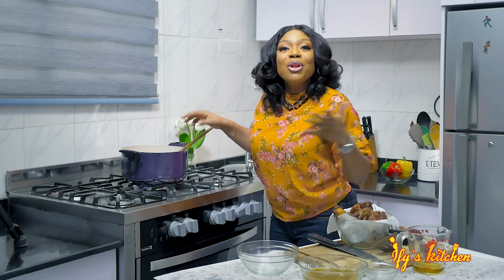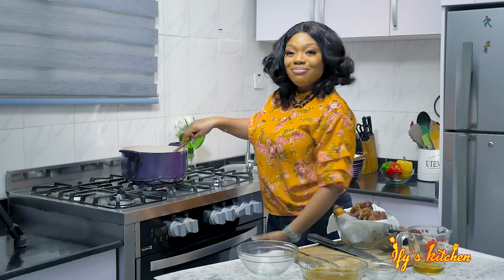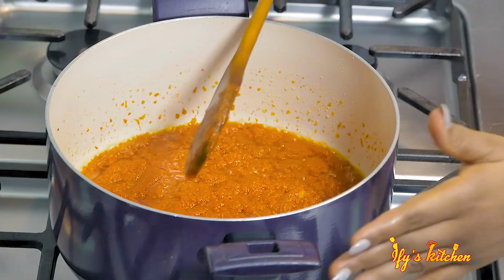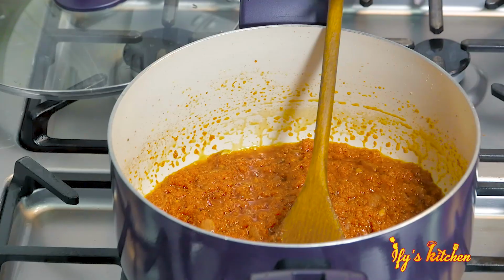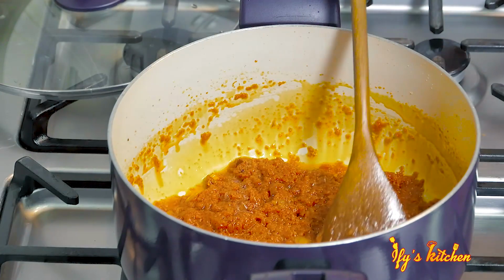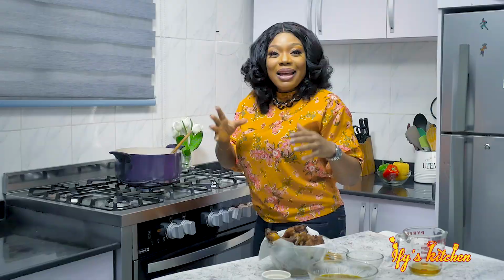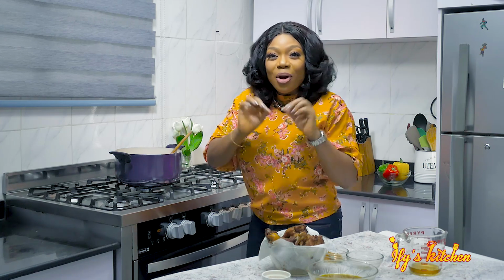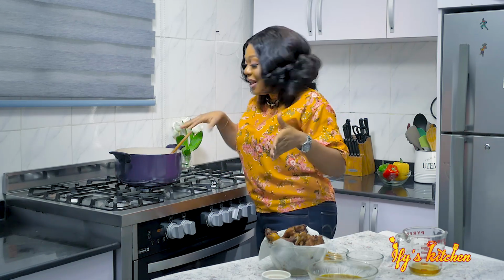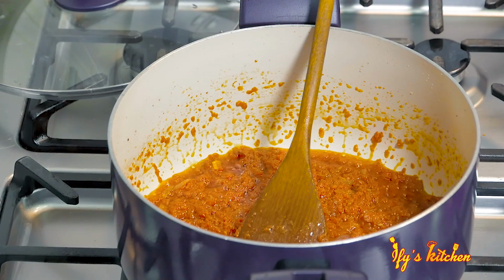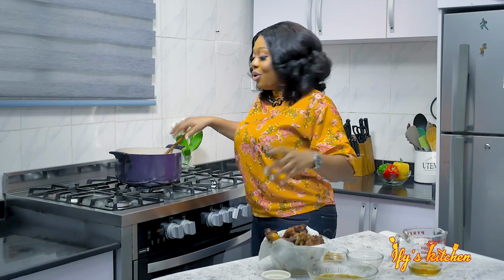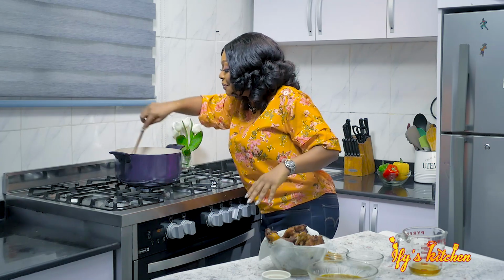While it is cooking, I'm going to put some rice on the fire, of course, to eat. This has been frying for about 10-12 minutes now. If you can see, this is exactly how you want it. It is looking fried, but not too dry. You want it somewhere in between. As you can see, the oil is already floating on top, so that goes to show you that it is getting where we want it to be.